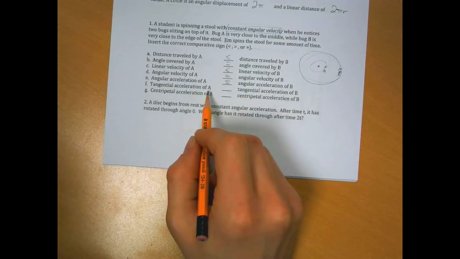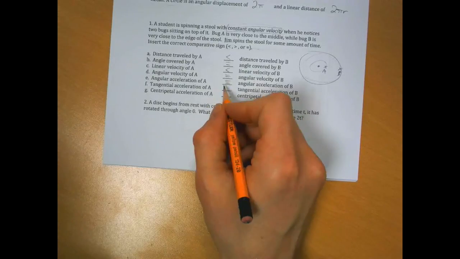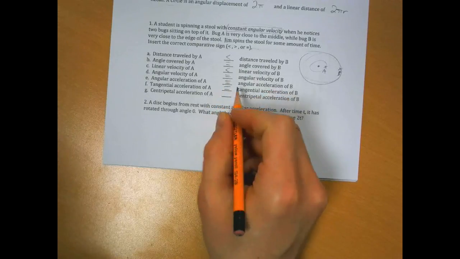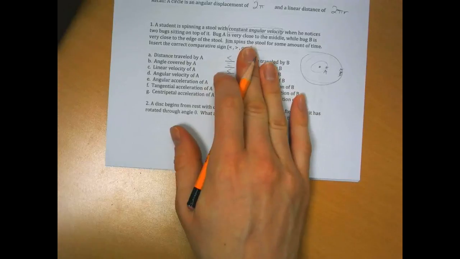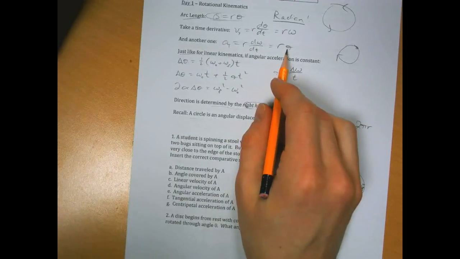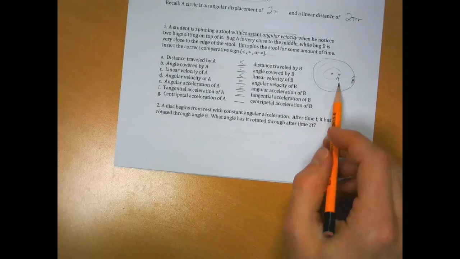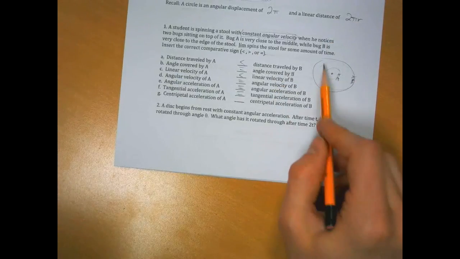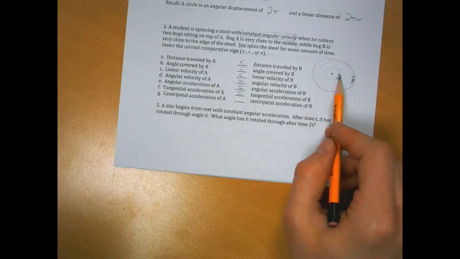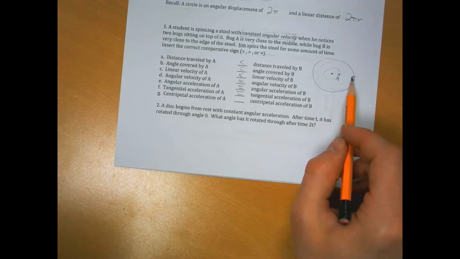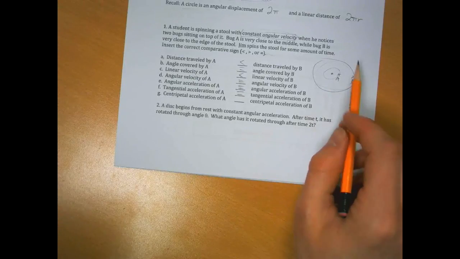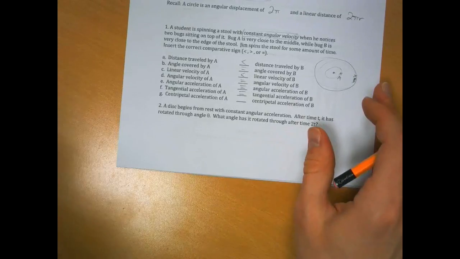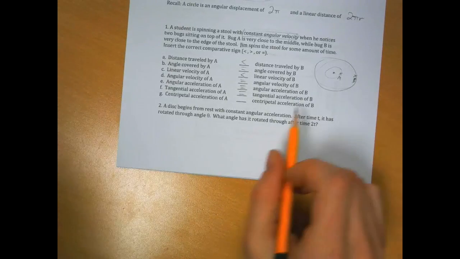Tangential acceleration, again, is equal because if the angular acceleration is 0, the tangential acceleration is also going to be 0. If the rate at which the stool is spinning was speeding up or slowing down, then you get an inverse relationship where B's linear acceleration would be greater.